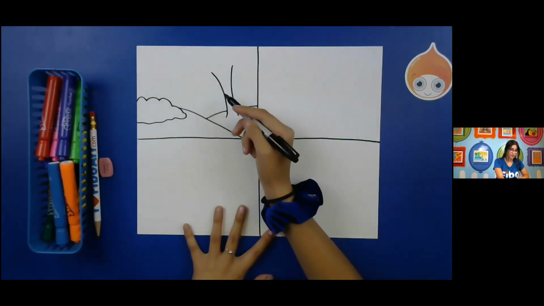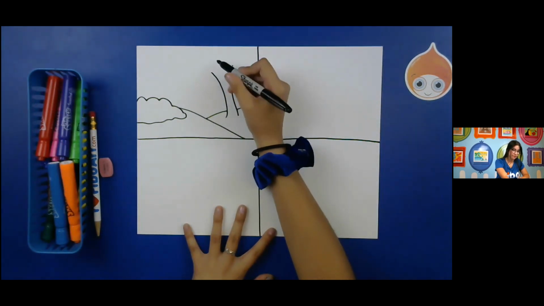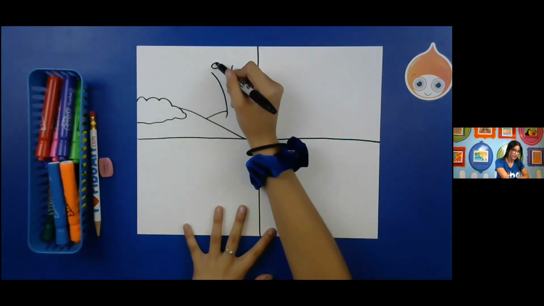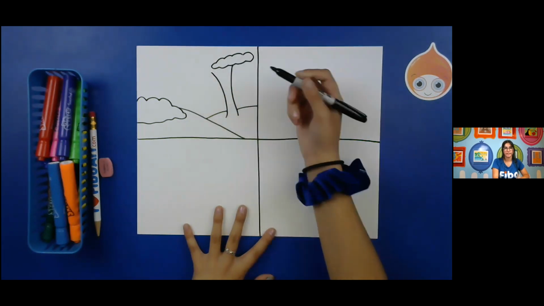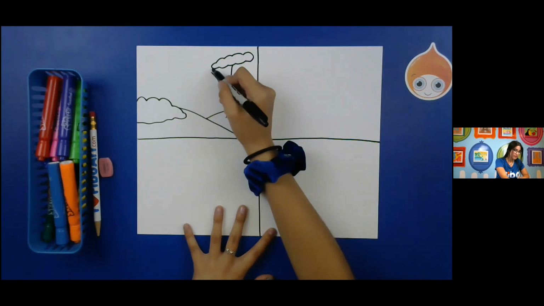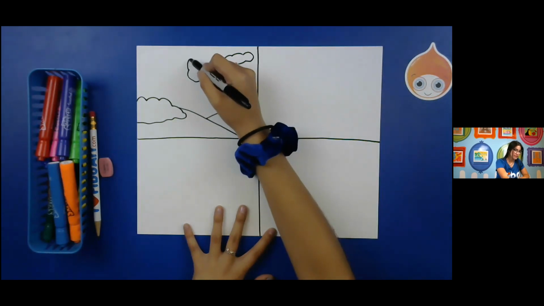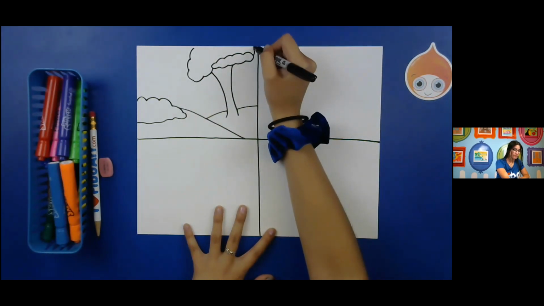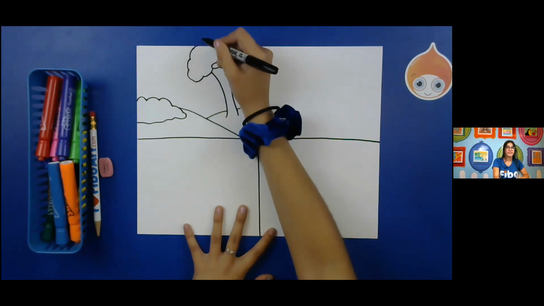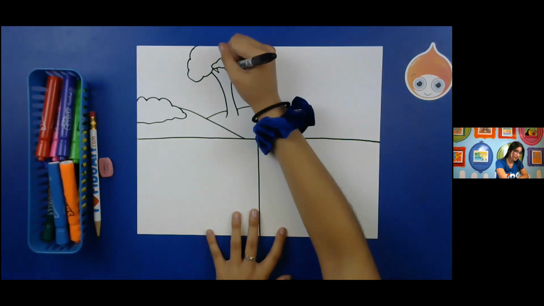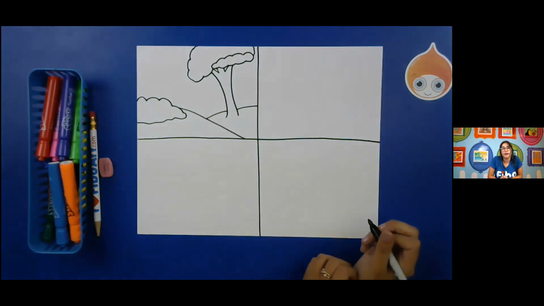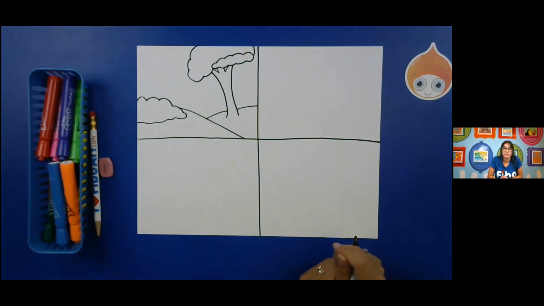Okay, now that I have my tree, I'm going to add some leaves, some foliage. And that's just what makes your tree look super nice and fluffy. I'm just adding these curved lines. You can draw your tree however you'd like. If you're focusing on maybe different seasons, maybe you have different types of trees in your picture.